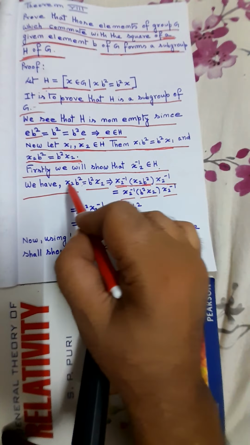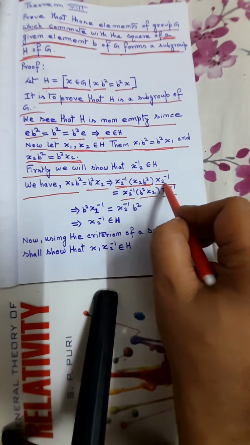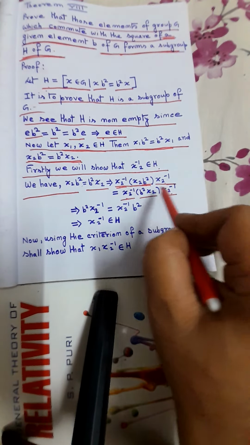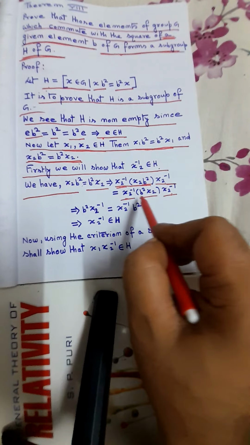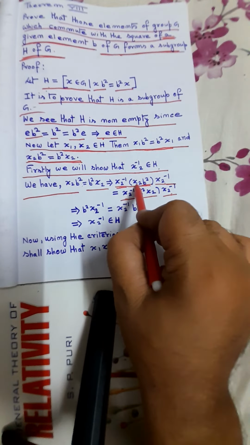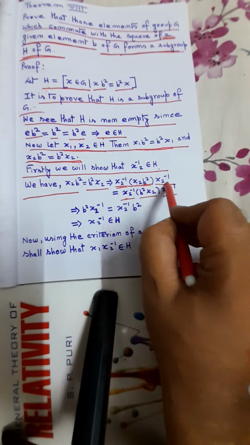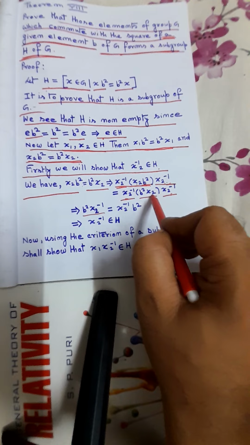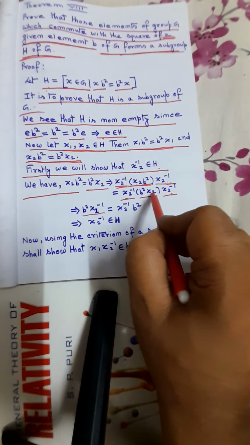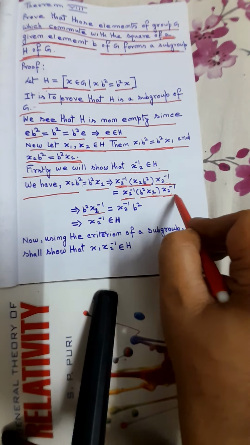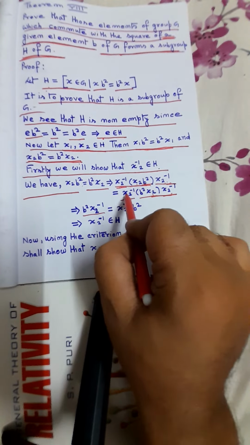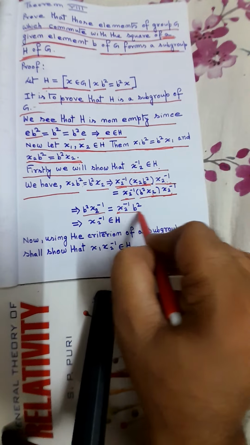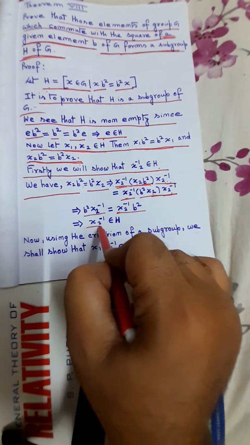Correct. We are taking x2 inverse again. Here taking x2 inverse, x2 inverse. What does that mean? That means x2 inverse and x2 will be square x1 inverse, be square x2 inverse, be square x2 inverse, and x2 inverse into x2 inverse binary operation x2. What we will get? E, that is x2 inverse b square E, that is x2 inverse b square. That means x2 inverse belongs to H.